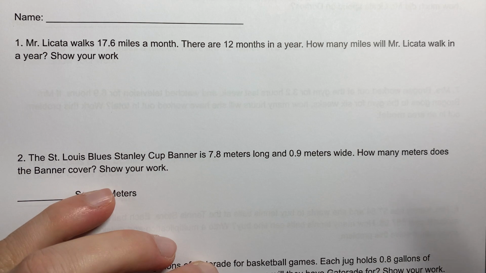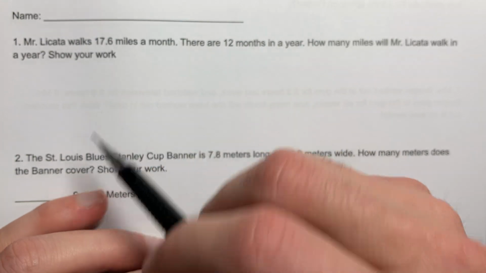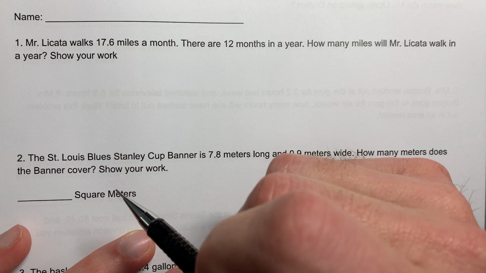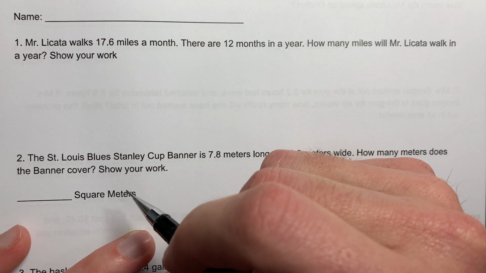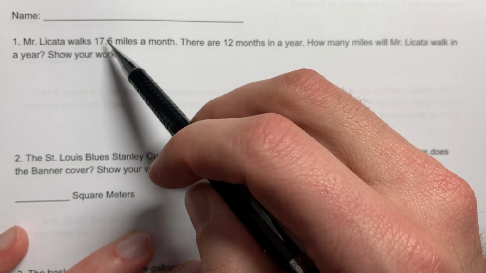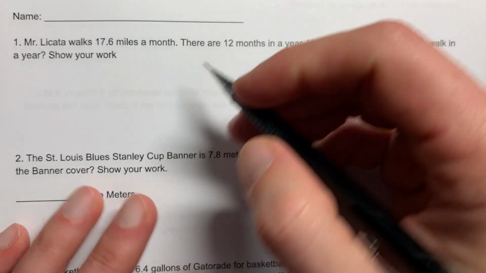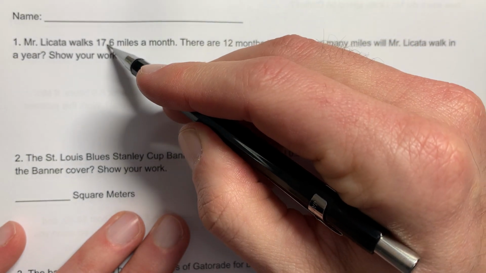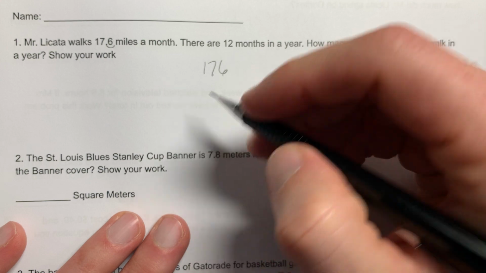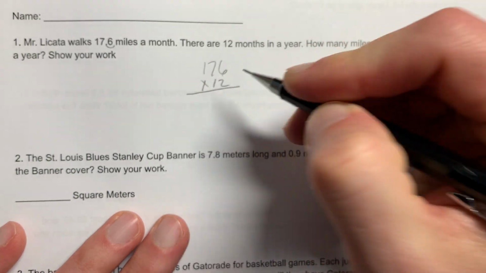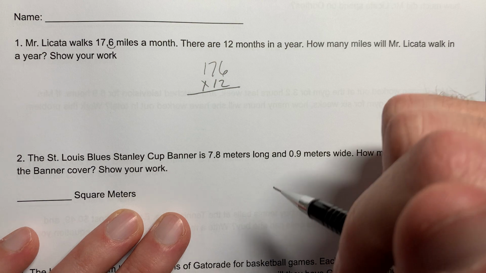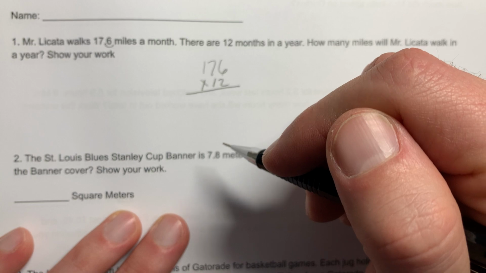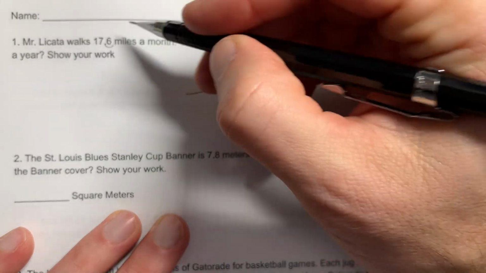So we know the first month would be 17.6. The second would be another 17 and 6/10. The third one, another 17 and 6/10. So that'd be multiplication or repeated addition. If we really wanted to, we could write out 12 copies of 17 and 6/10. But since we know multiplication, what I'm going to do is multiply it by 10. So I'm going to start out with 176 and multiply by 12 with the standard algorithm. And when I get my answer, I'll divide by 10. So I multiplied by 10.